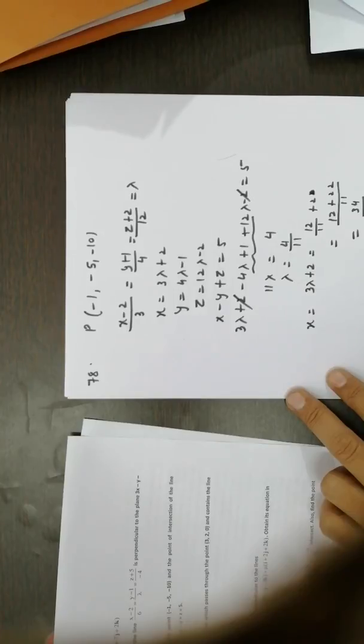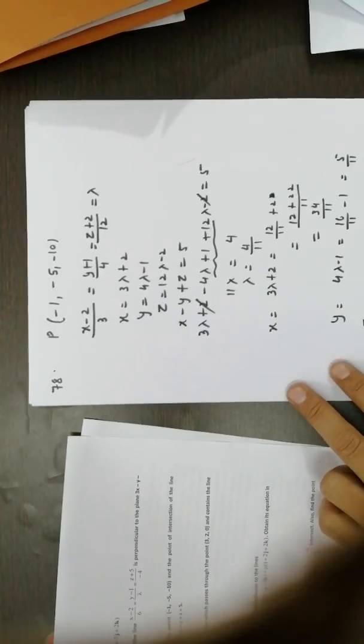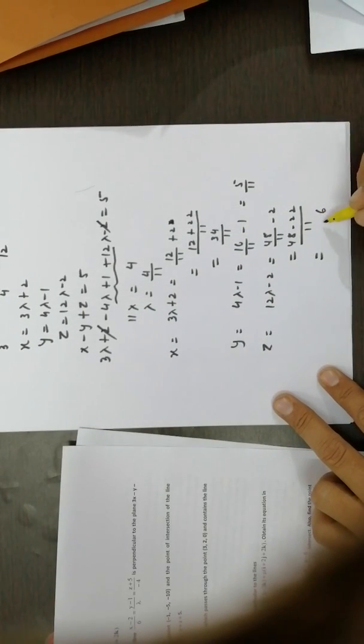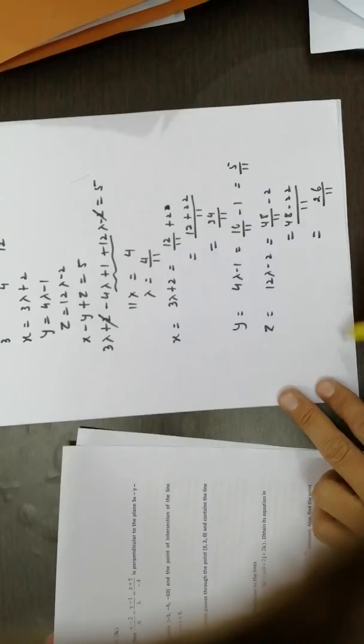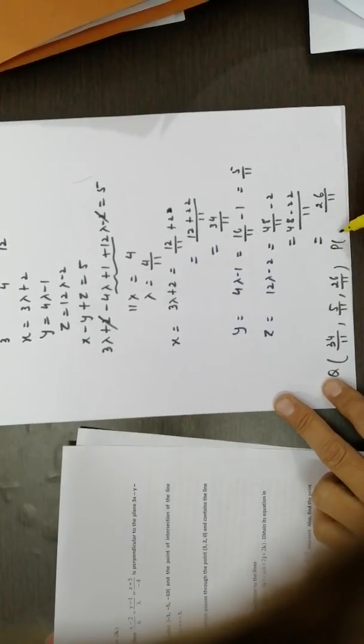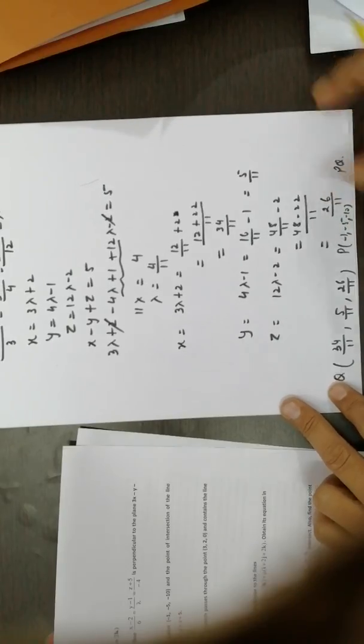And z is 12 lambda minus 2, that is 48 by 11 minus 2, which is (48 minus 22) by 11, turning out to be 26 by 11. Now if I take this point Q as (34/11, 5/11, 26/11) and the point P is given, use the distance formula to get PQ.